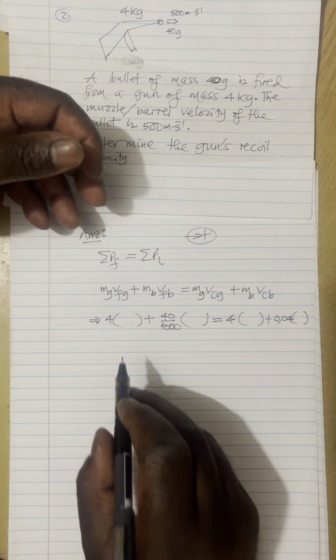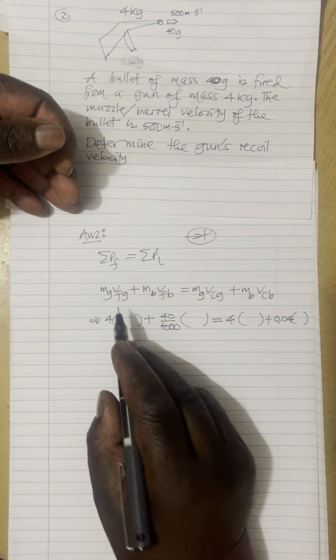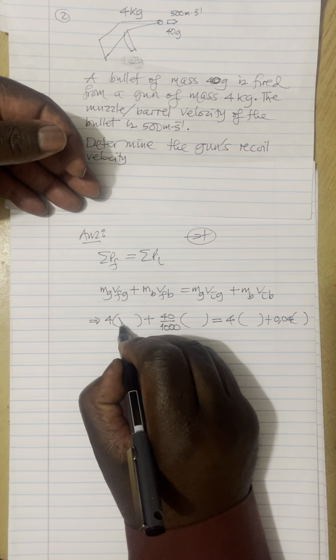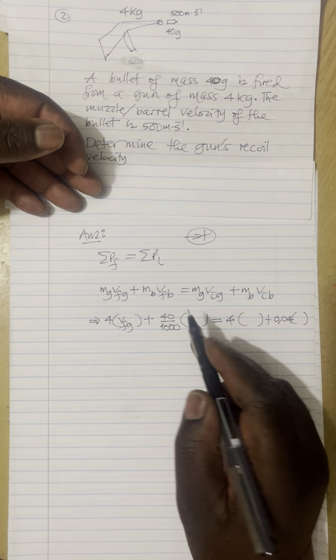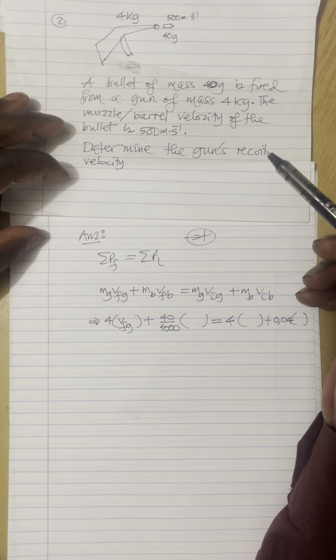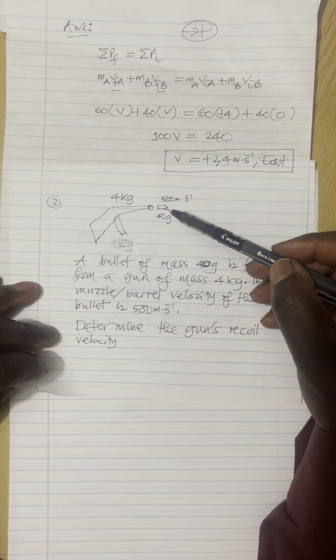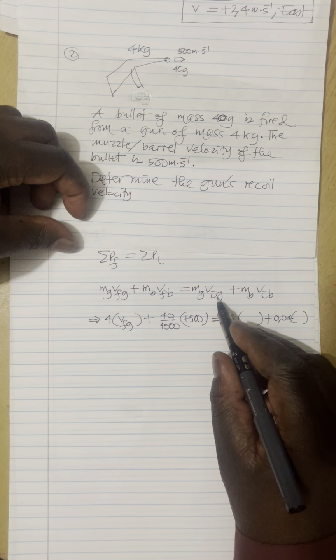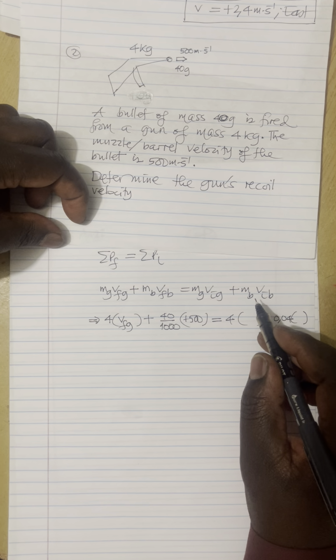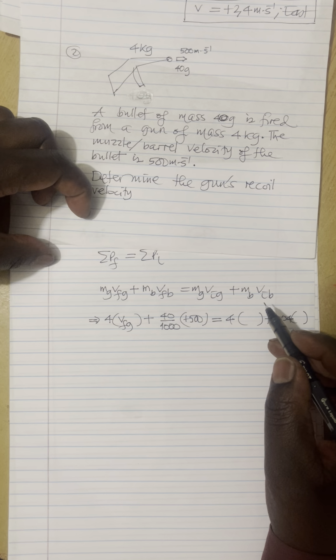Now, notice something. V final of the gun is what they want us to work out, which is the recoil velocity. But V final of the bullet is the velocity with which the bullet leaves the barrel of the gun, so positive 500. V initial of the gun and the bullet: they are stationary at the beginning.